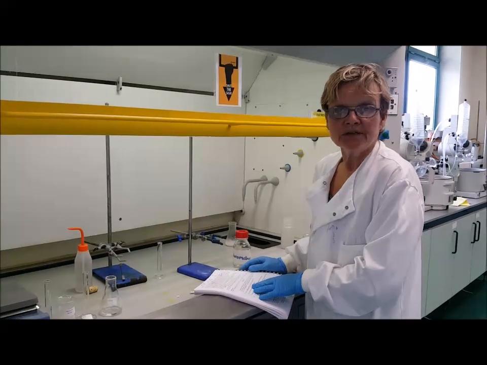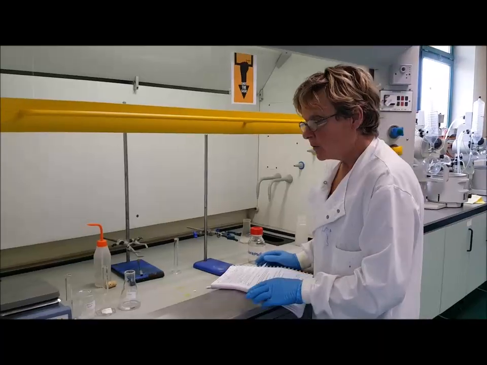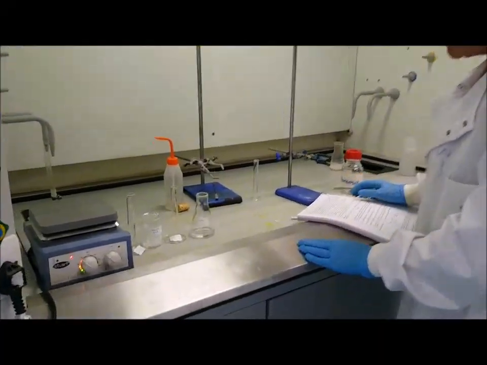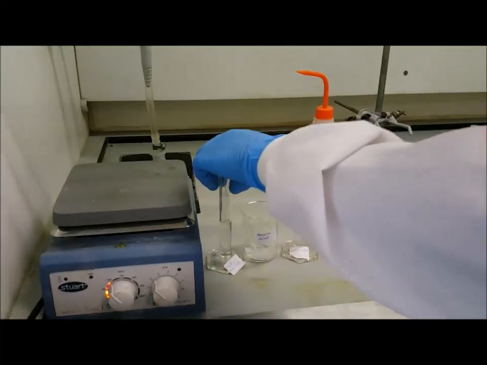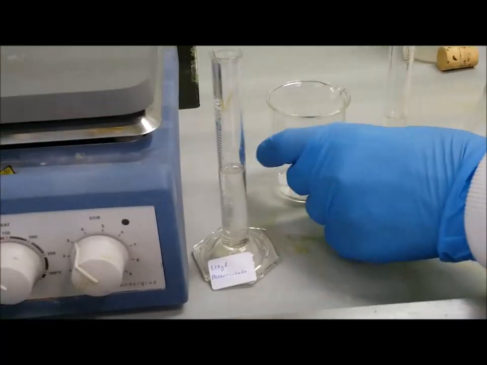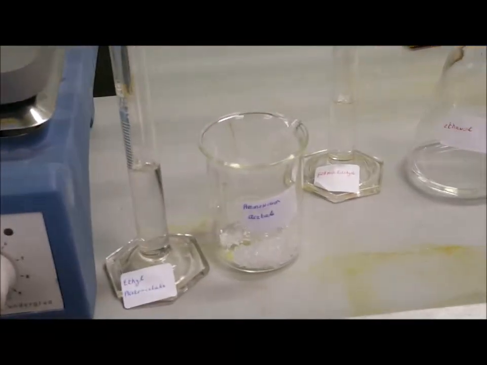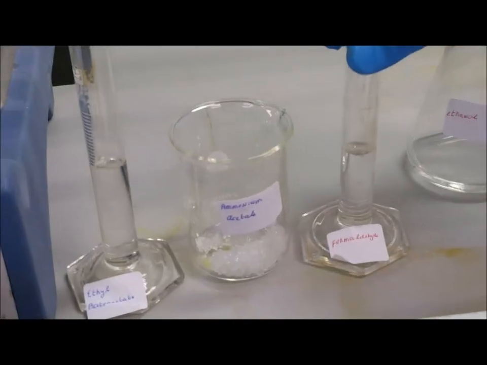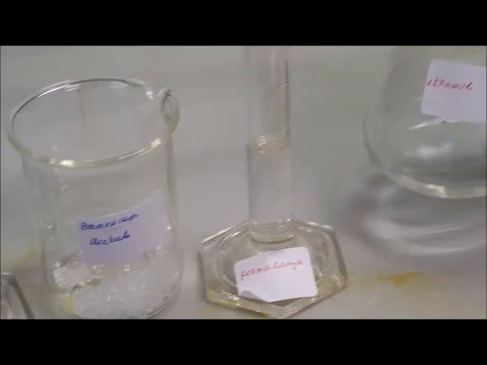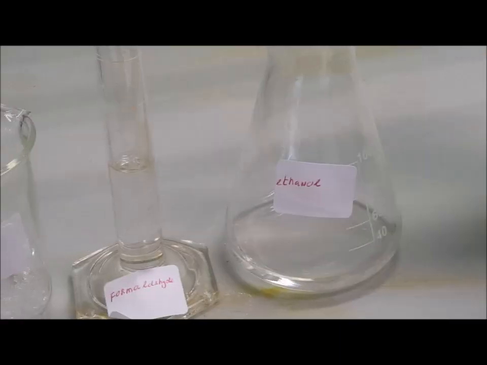This is the Hantzsch pyridine synthesis. So you place 6.5 grams of ethyl acetoacetate, 3.9 grams of ammonium acetate, 5 mils of formaldehyde into a conical flask containing 10 mils of ethanol.